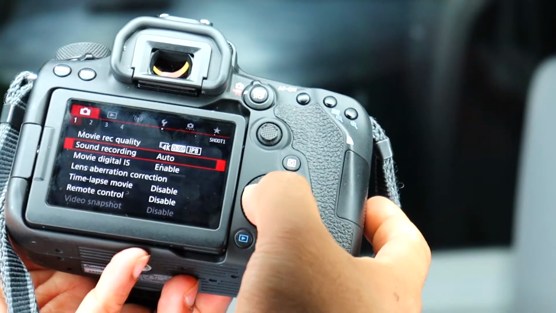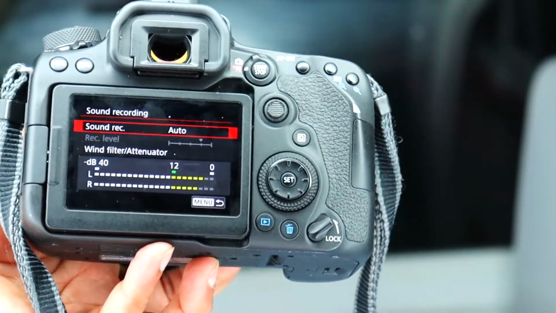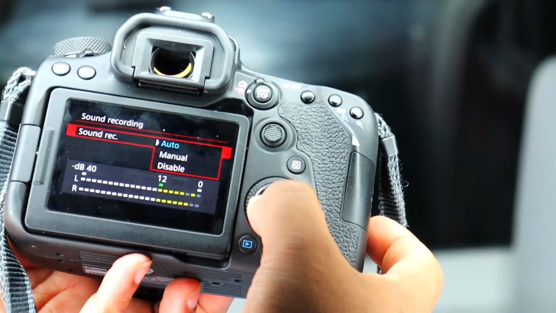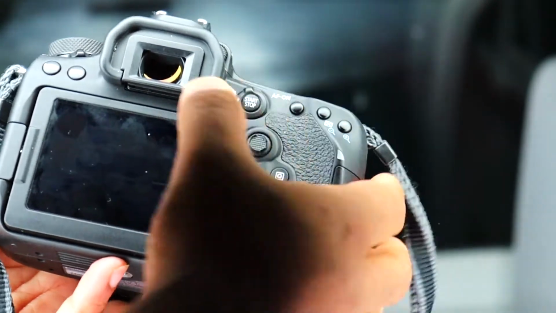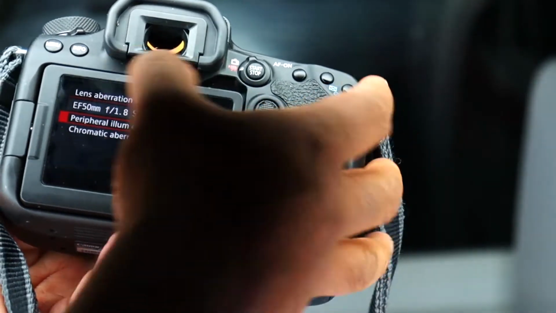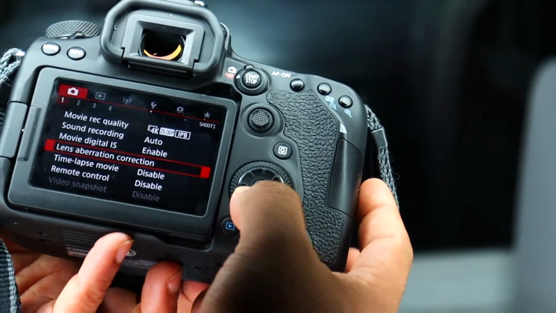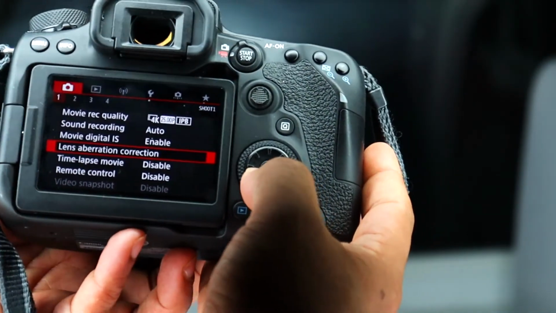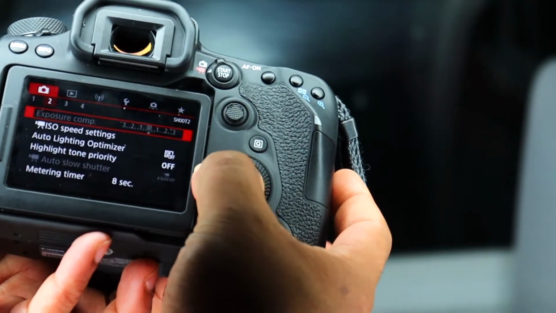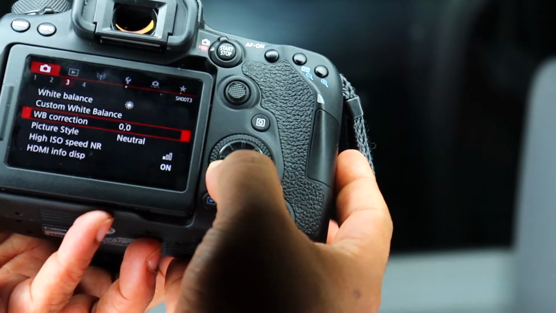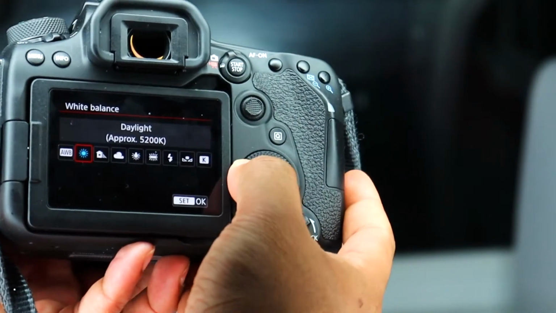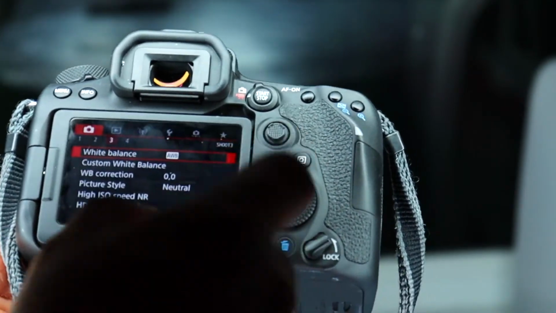I'm going to put in sound recording. So look at me here, sound recording, and there is a little graph there. That needs to be on, you can have it on manual, but I'm just going to leave that on auto. Okay, let's go back to my menu. You've got your lens aberration correction. I'll be honest with you, I'm not sure what that is. So if you guys know what that is, please do leave a message and I'll maybe research into that a little bit more. Then you've got different things here as well. Your white balance. At the moment it's on sunlight, and I'm not in a sunlight environment, so I might put that on auto. And I've got that set up.